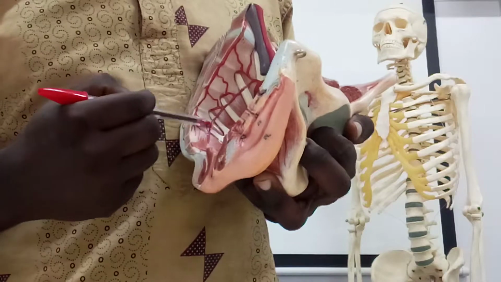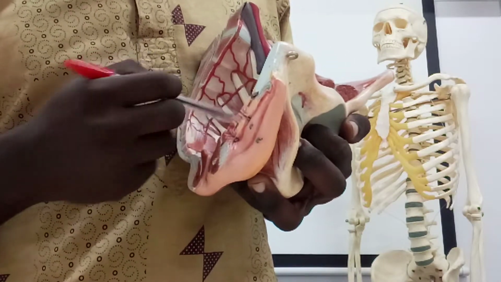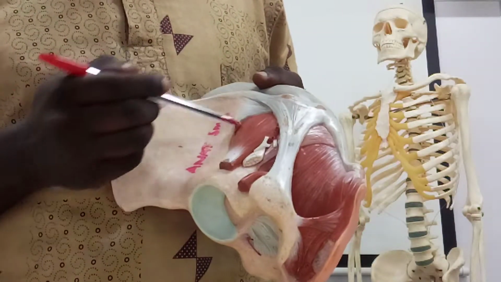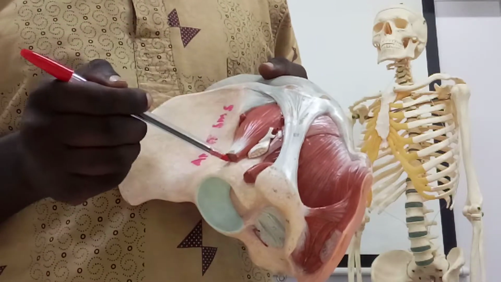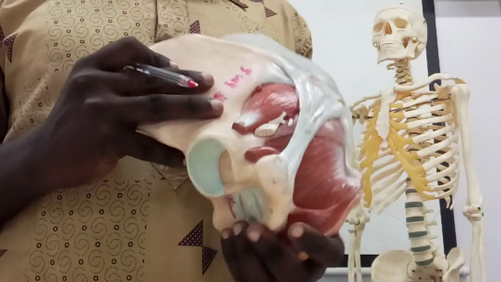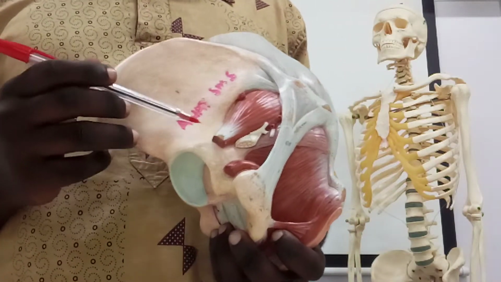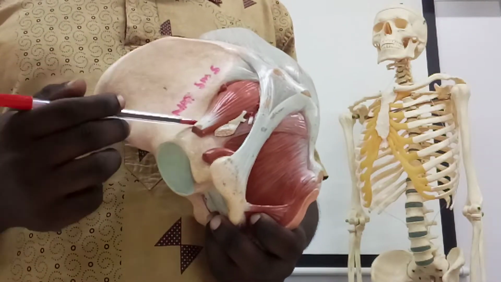Coming all the way, leaving through what we call the greater sciatic foramen, leaving the pelvis, and then inserting by a tendon on the superior aspect of the greater trochanter. That muscle is known as the piriformis muscle.